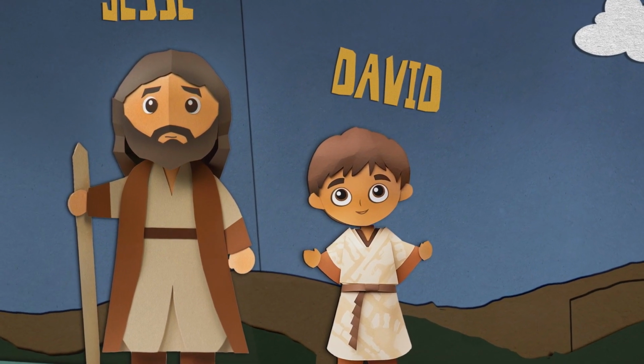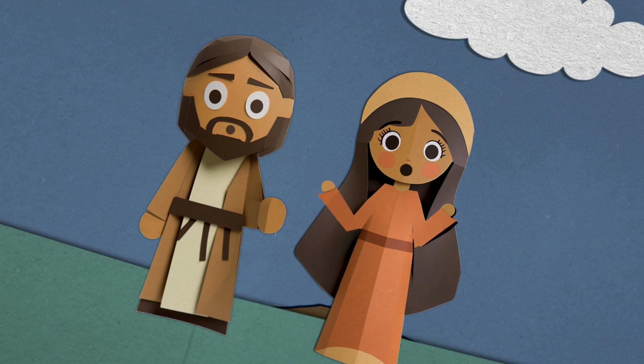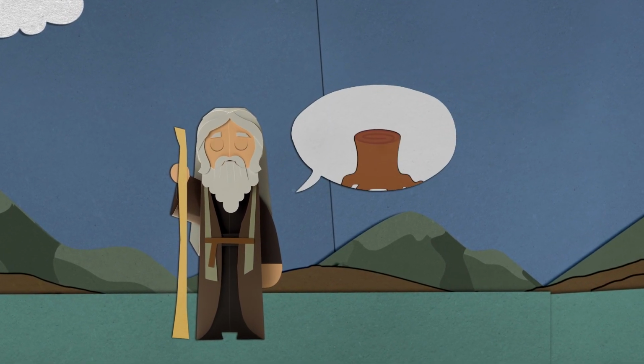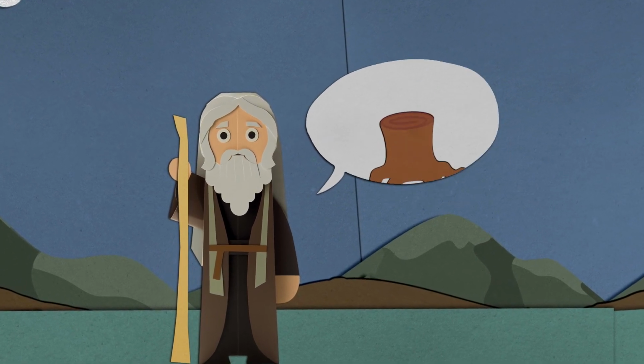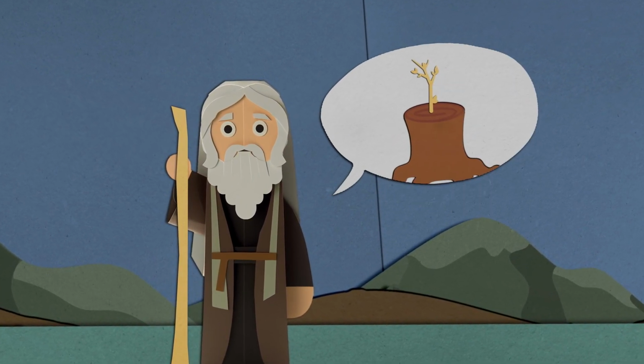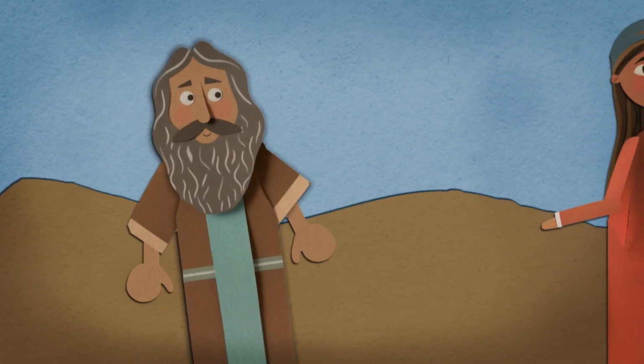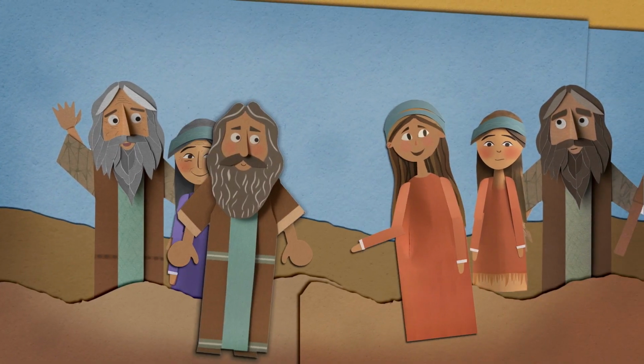Years later, things looked bad for the family, but a prophet named Isaiah shared a message from God about a promised child who would change everything. What the people didn't know yet was that this promised child would be called Jesus because he would save us from our sin. Isaiah's message from God was that the promised one would be a descendant of King David, who was related to Abraham. All that happened in the Old Testament of the Bible.